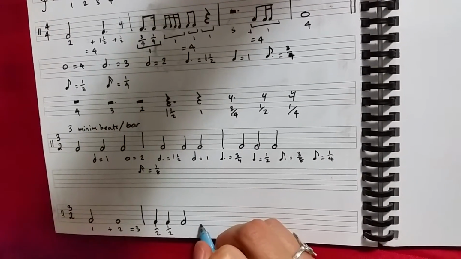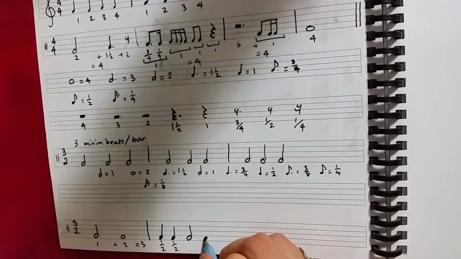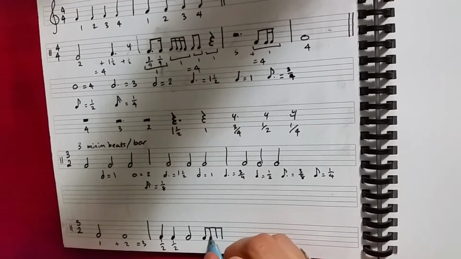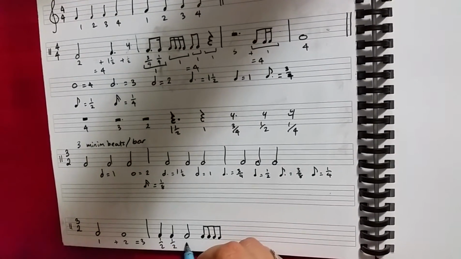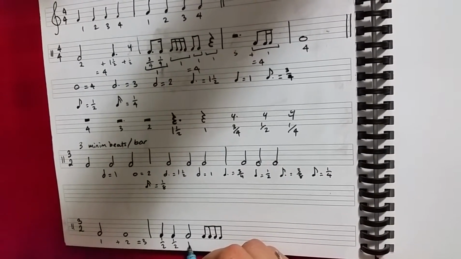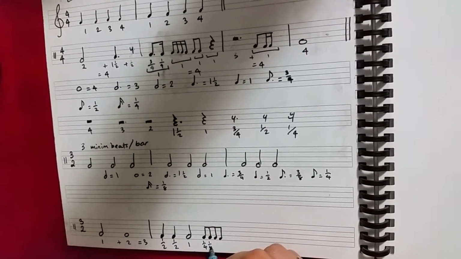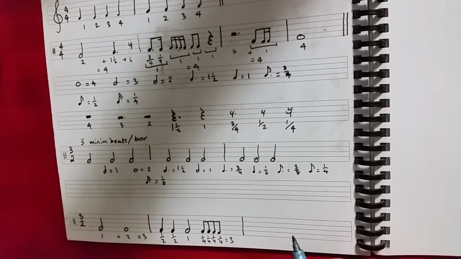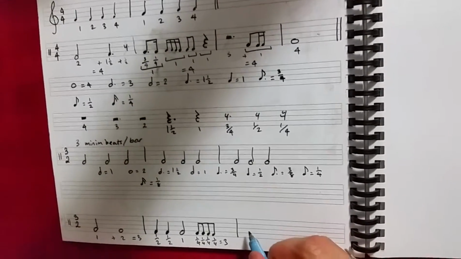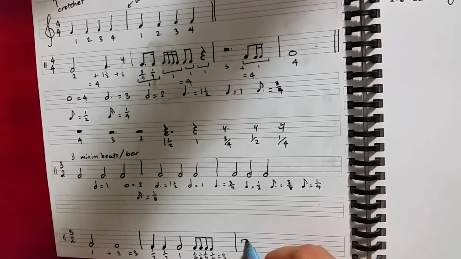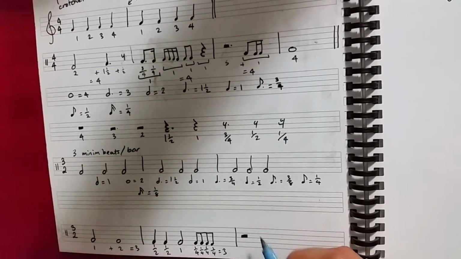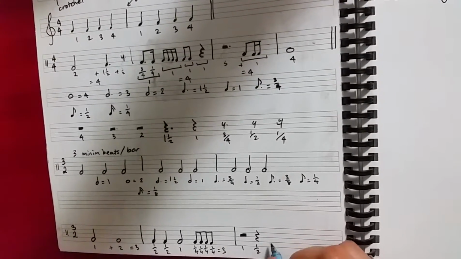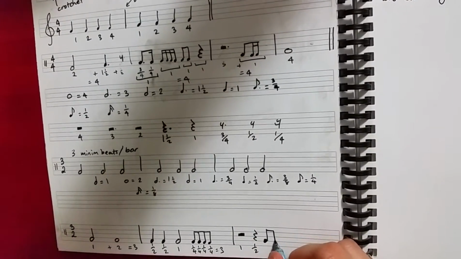2. Then I can have quarters. 4 quarters makes 1. Okay. 1, 2, 3. And I'll use some rests now. You've got a minim beat. That's worth 1. That's half. So I can turn that half into a whole.